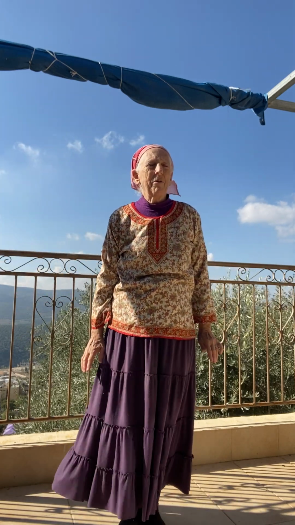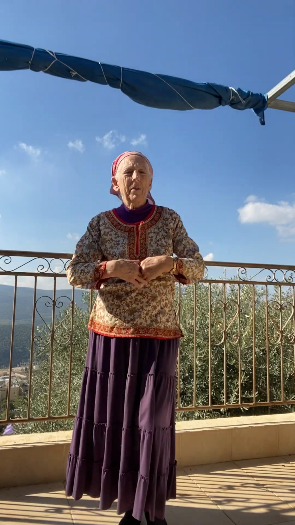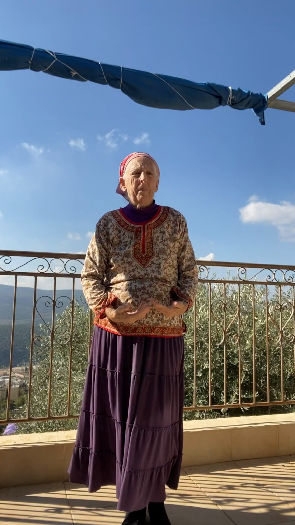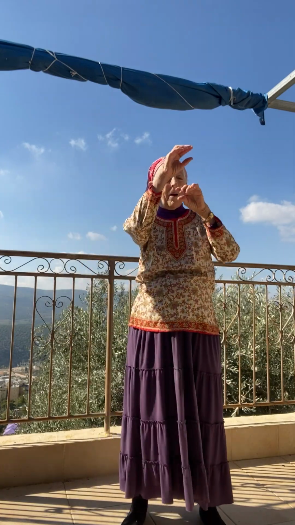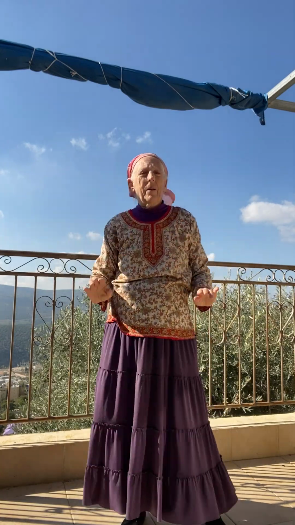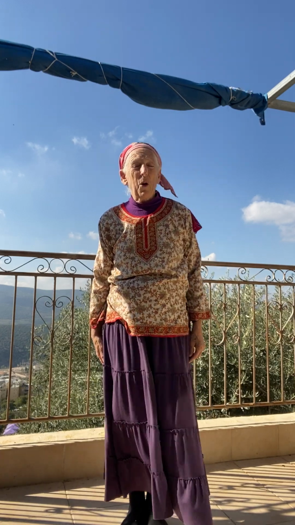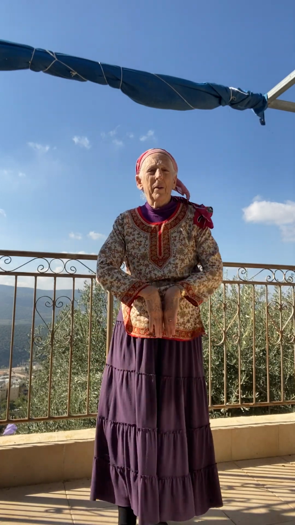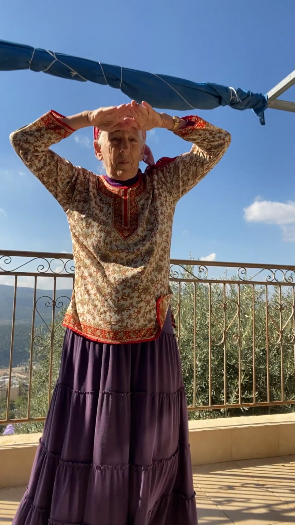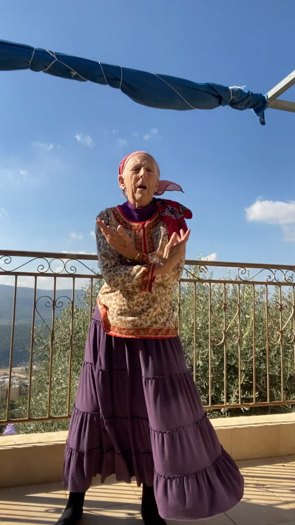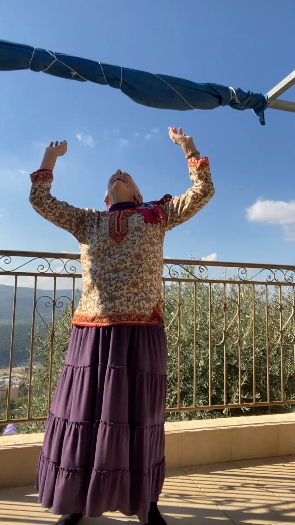And then to the left for Gevurah, double left, with a Shva. To the right for Hesed, with a Segol, double right.